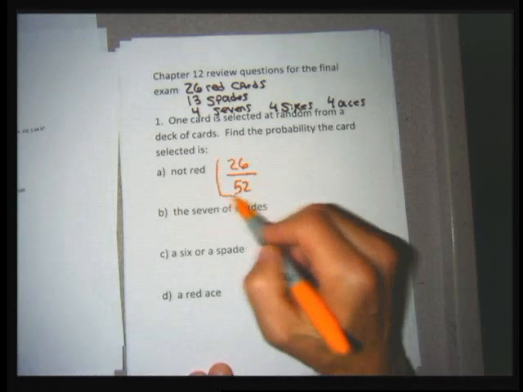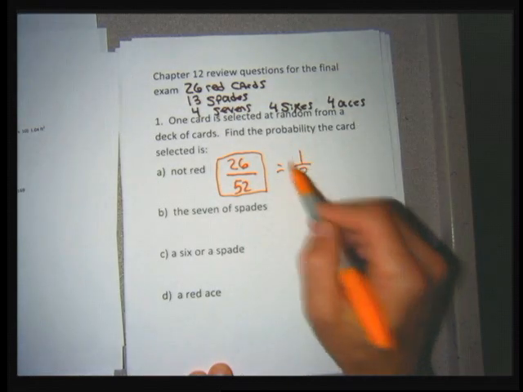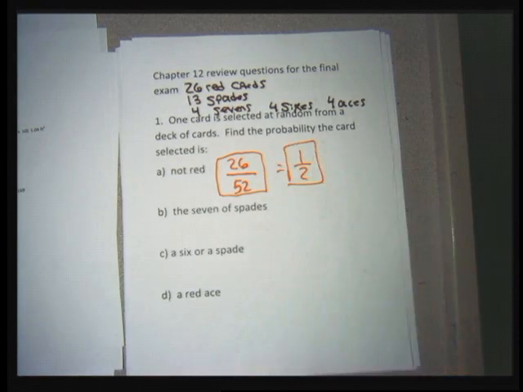26 in 52 is a non-reduced answer. The probability of getting a card that's not red is 26 in 52, which reduces to 1 in 2. I'd live with either a reduced or a non-reduced answer.